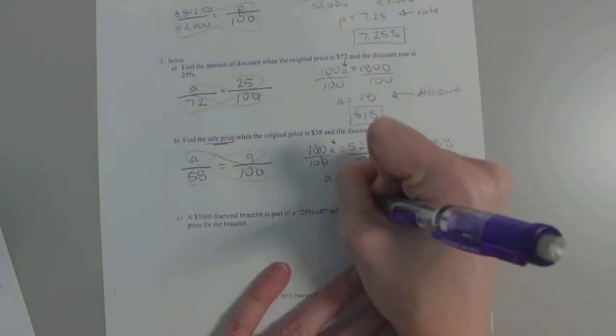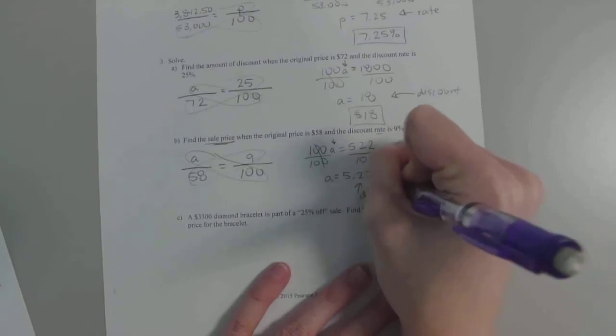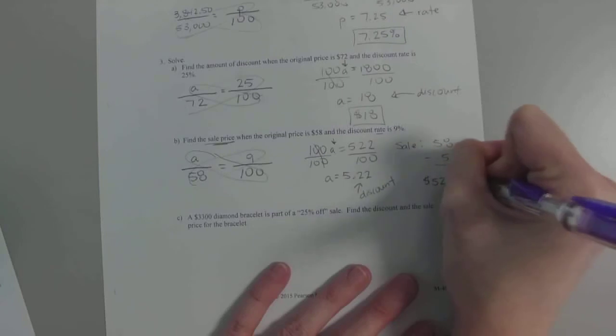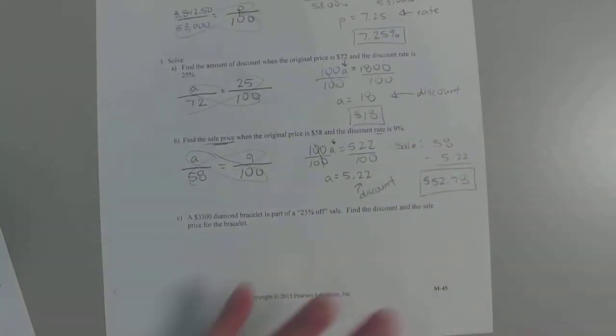But that's not what it asked. It asked for the sale price. So what do we need to do? We need to take $58 minus our $5.22, because that's just the discount. So what's our sale price, guys? $52.78. Does that make sense? Like, so when they go, what's the sale price or what's the total price? It's really a two-step problem. Find that tax or find that discount and then either add or subtract at the end.